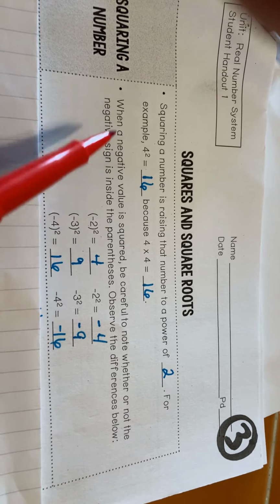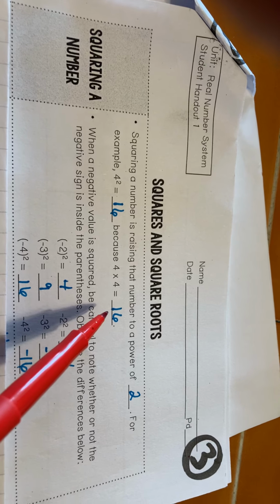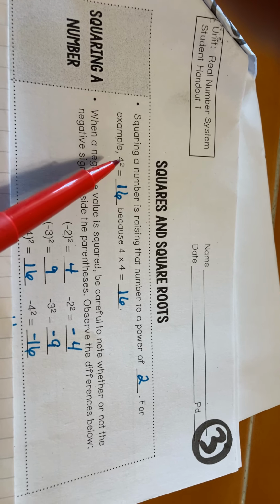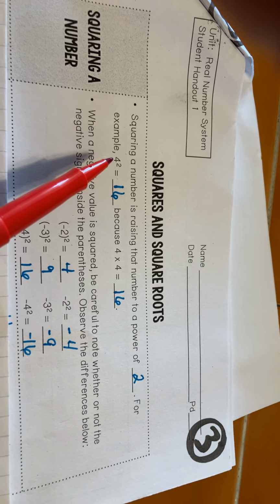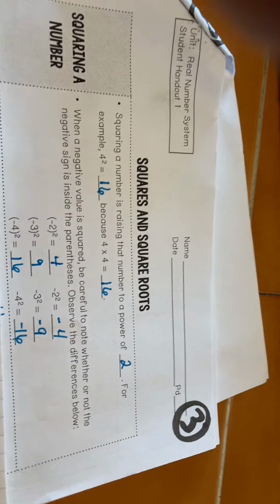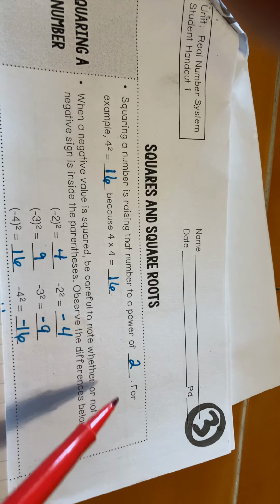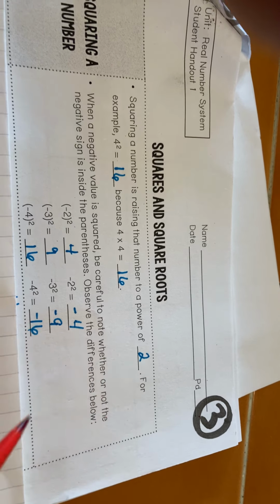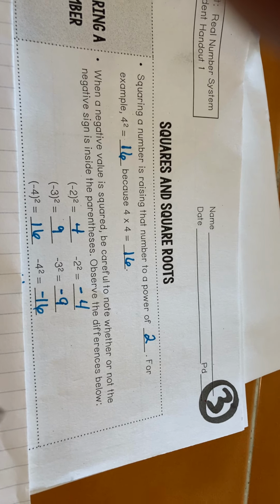We should know after that little review class I did that because 4 times 4 equals 16, we can say 4 to the second power, or 4 squared, is 16. So anytime you take something to the second power, that is squaring that number.